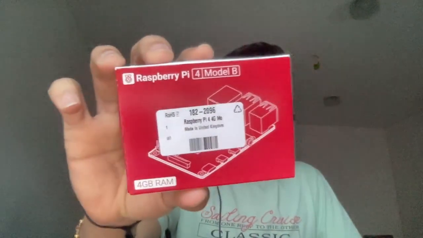So let's go. First, I'm going to use this Raspberry Pi 4B model, with 4 GB RAM. So yeah, we are going to use that one.